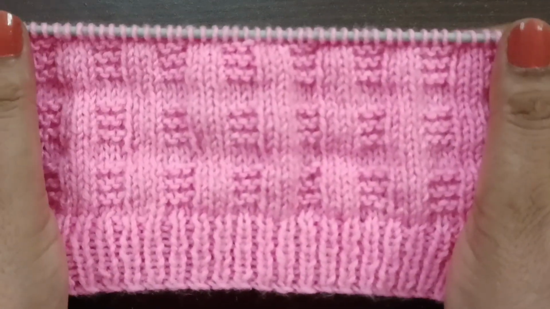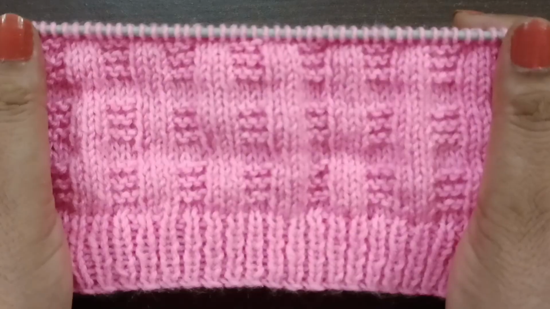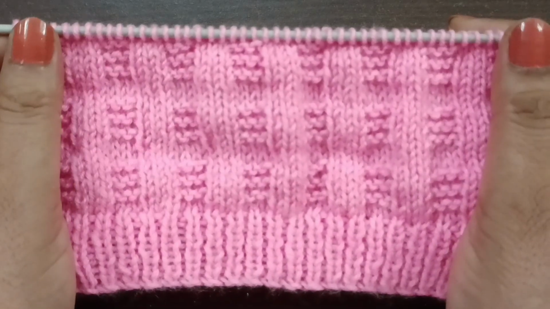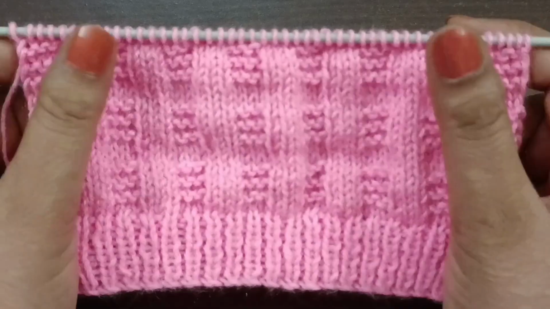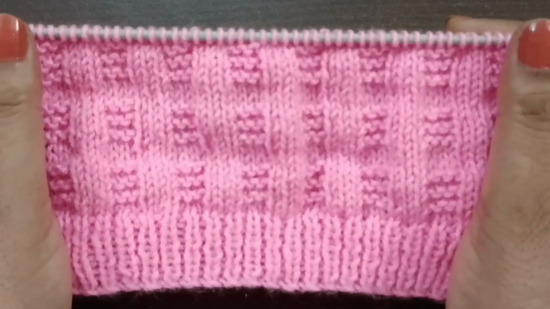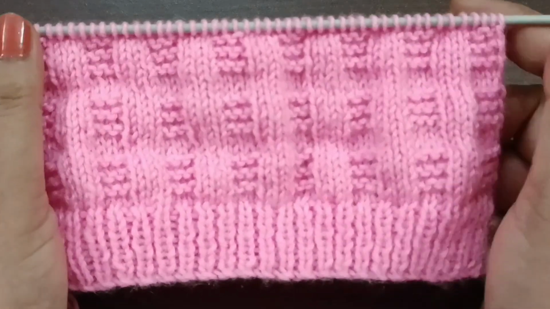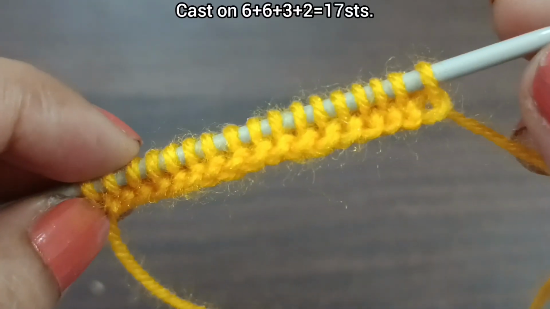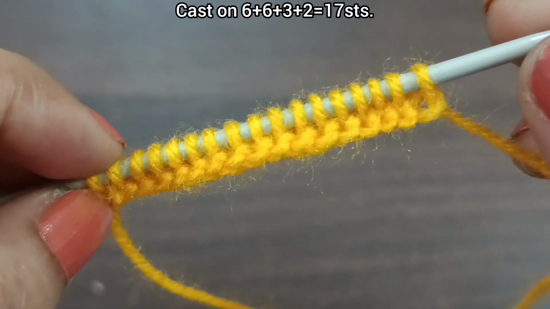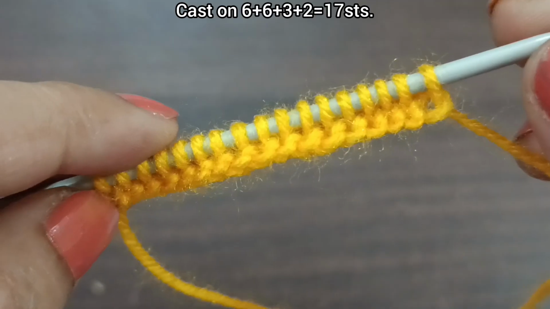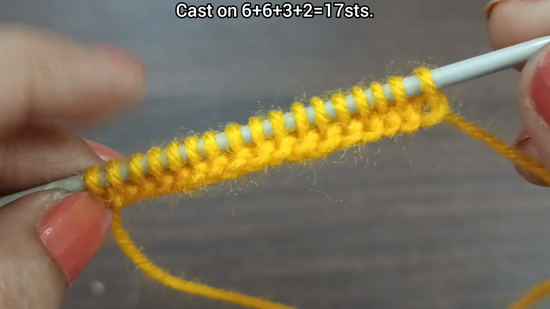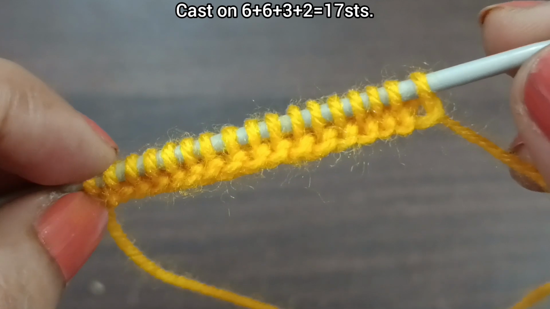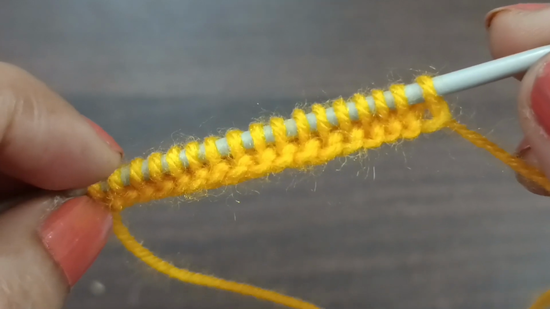This pattern is an 8 rows repeat pattern. Cast on multiple of 6 plus 3 extra stitches and plus 2 edge stitches. So let's begin. For demonstration here we have 17 stitches on my needle: 12 stitches multiple of 6, 2 times 6 is equal to 12, plus 3 extra stitches 15, and plus 2 edge stitches 17.